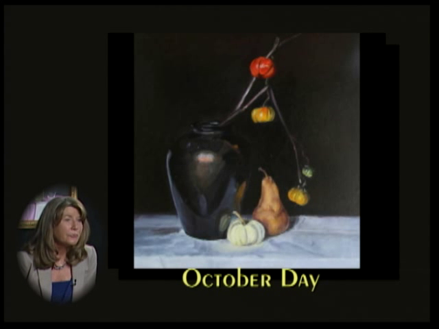In particular, the folds of the tablecloth actually have lead-ins to the vase, to the pear, and to keep you moving around. I like the way the stems sort of keep you going around in a circle with the reflection on the vase. Very nice.